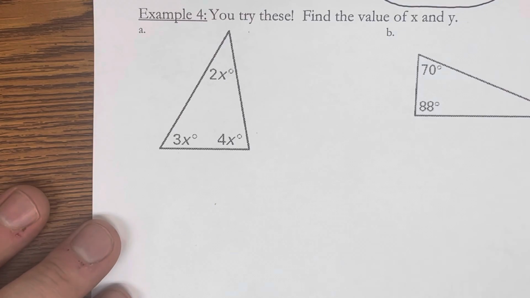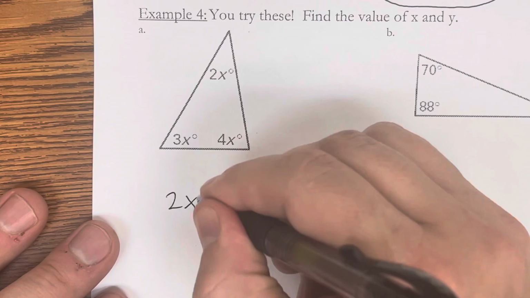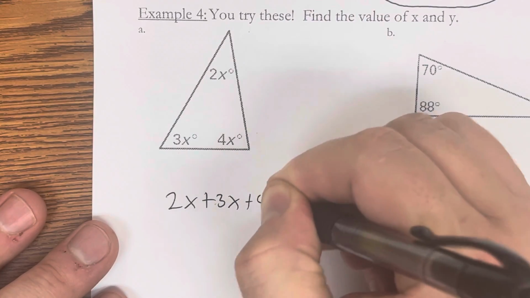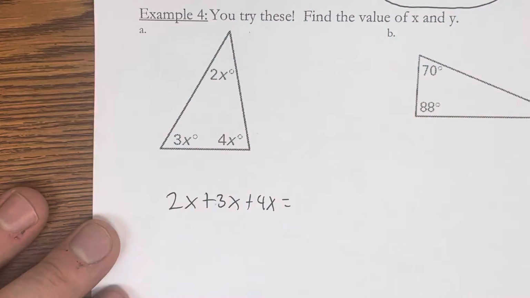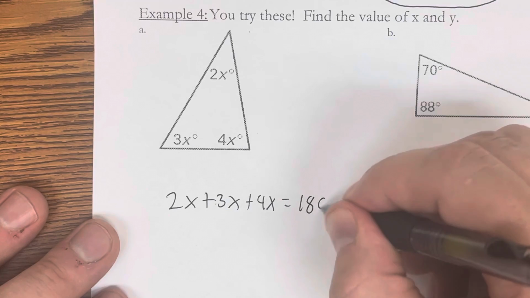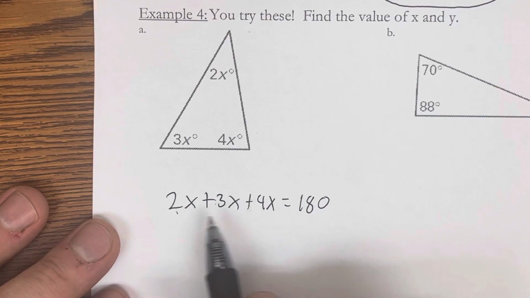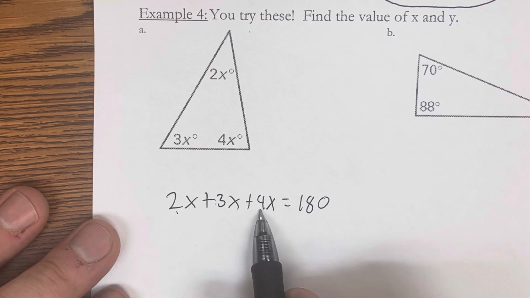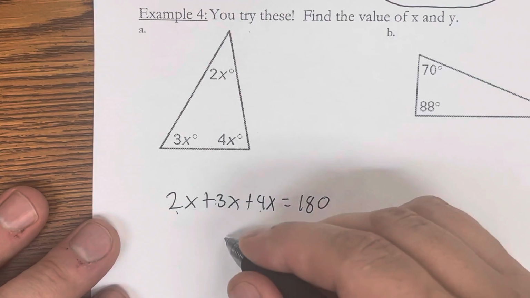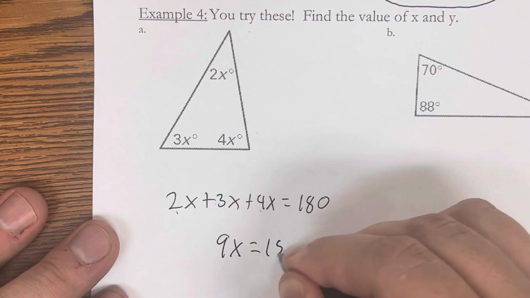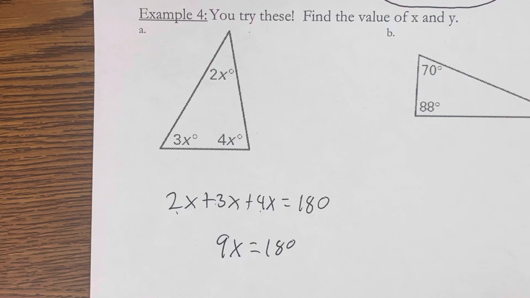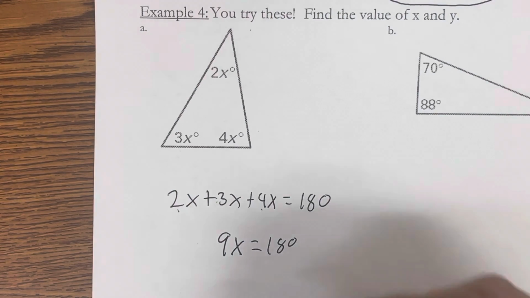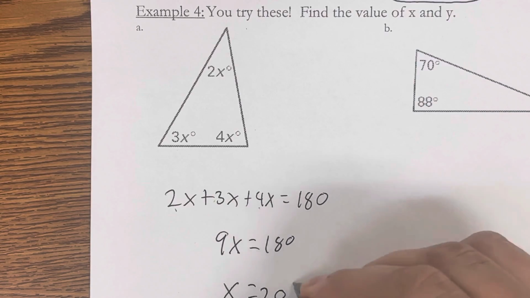All right, hopefully you had some success. So the first one, these three angles are on the inside. So I'm going to say that 2x plus 3x plus 4x adds up to our 180 degrees. Because that's the whole triangle. 2 plus 4 is 6. 7, 8, 9x equals 180. 180 divided by 9 is 20. So x is equal to 20.